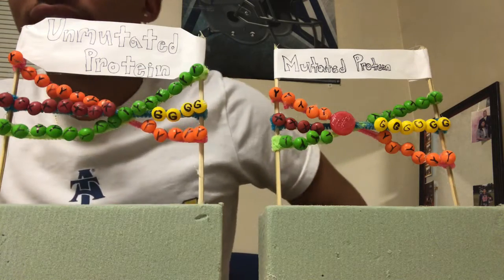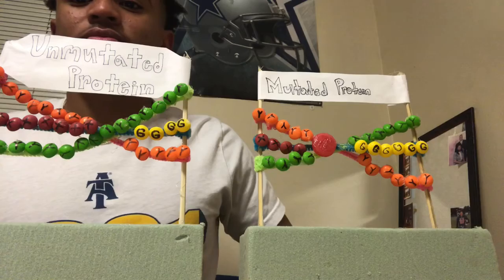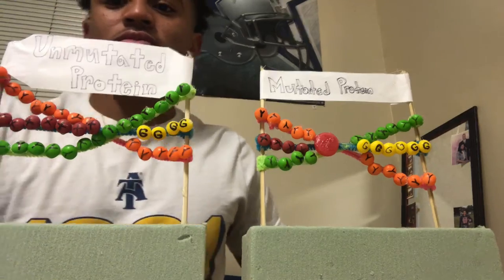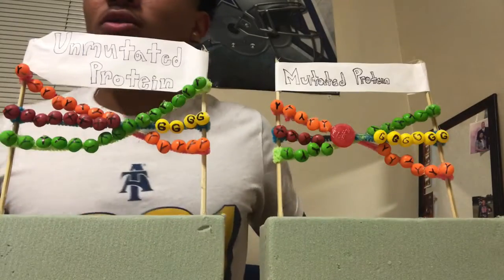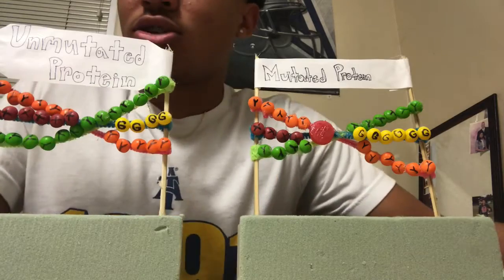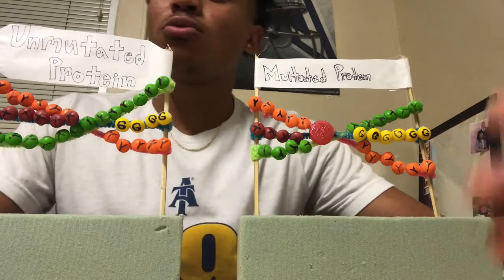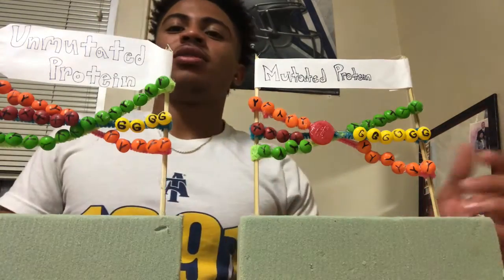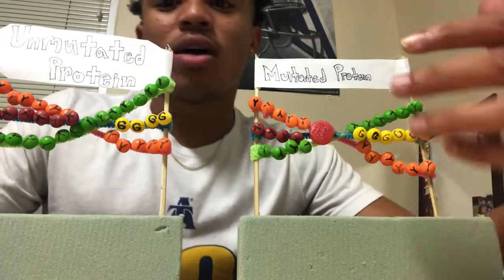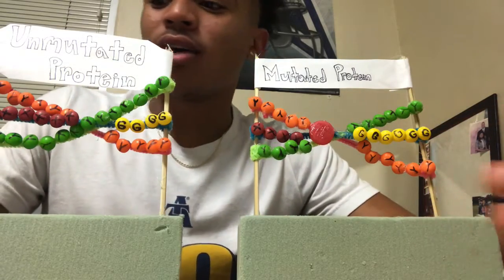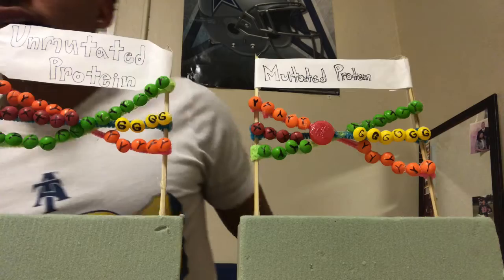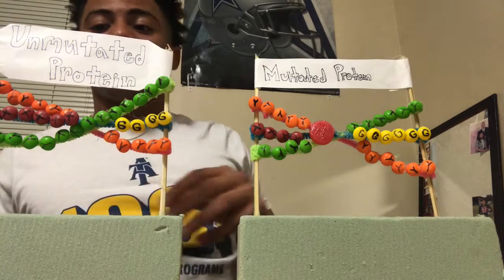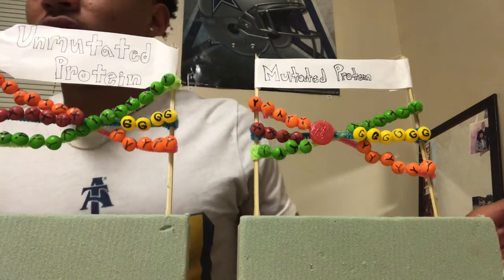The amino acid side chain is large compared to others. Glycine's hydrophobic side chain stops it from coming in contact with water. Hydrophobic means that it is not like water and repels water. It is also nonpolar, so this unmutated protein is nonpolar.